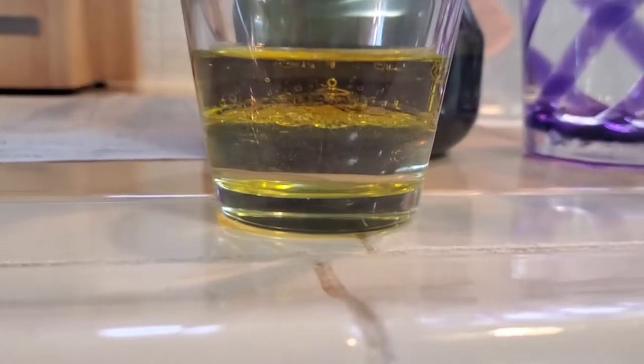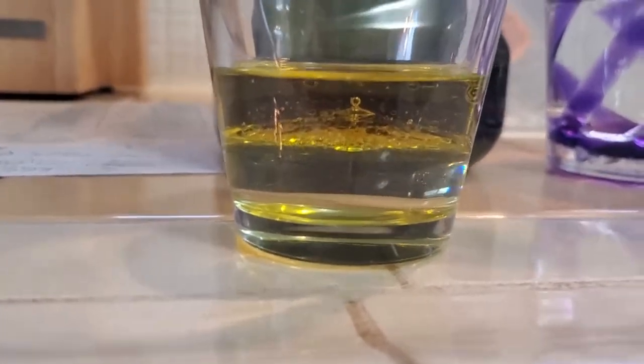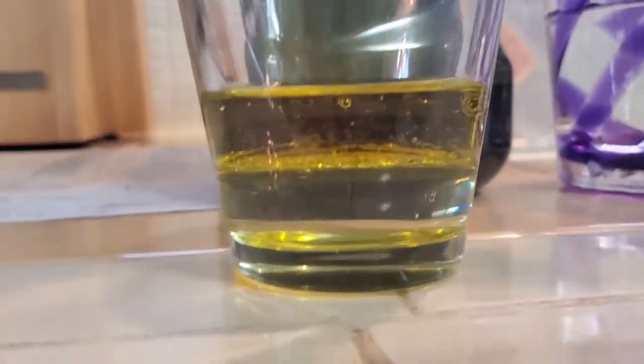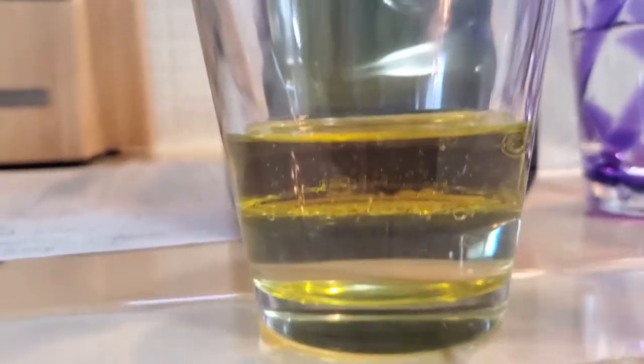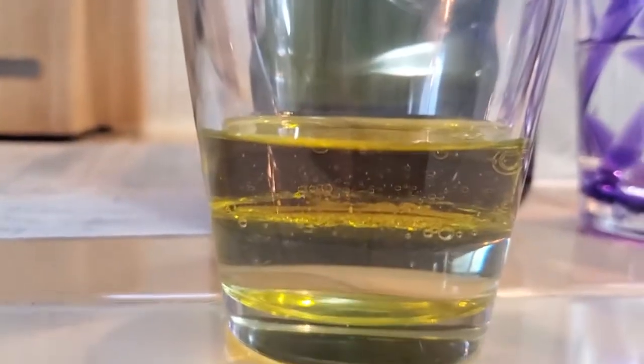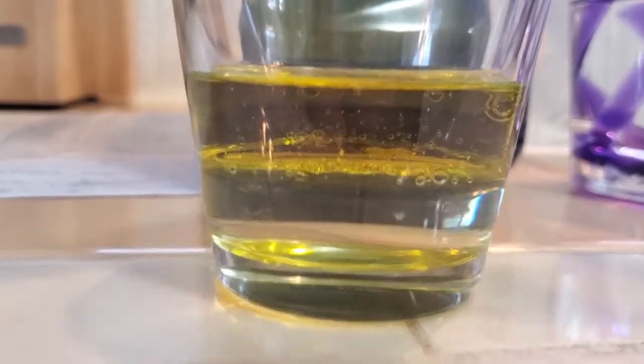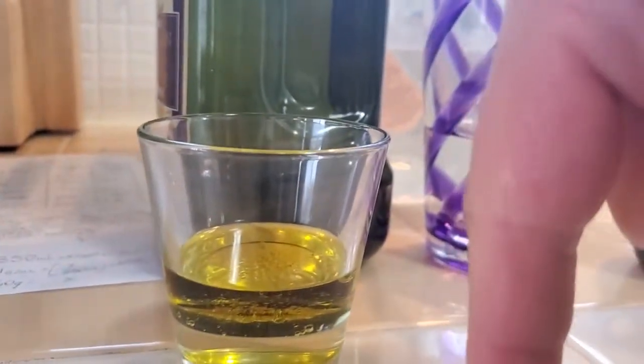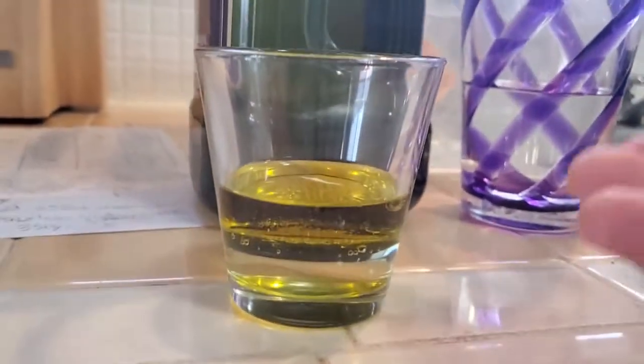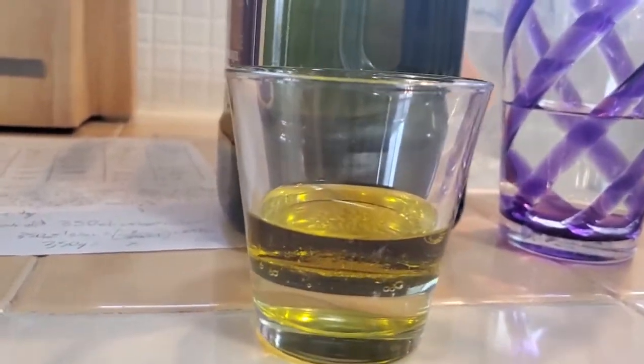What we're going to notice is that the water and the oil, they separate. Which is on the bottom? The water's on the bottom. Which is on the top? The olive oil. Which has the greater density? Water does. So the greater the density, the lower down it's going to be. It's going to sink. The lower the density, it's going to rise.